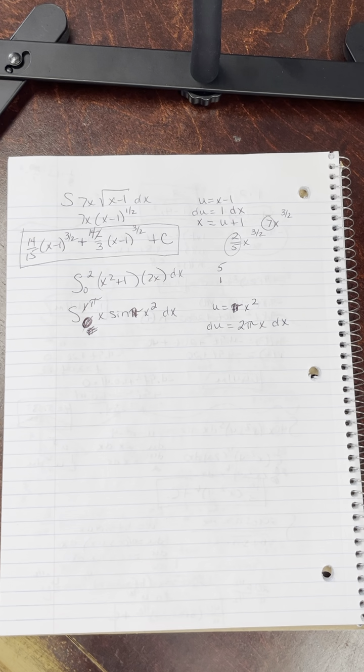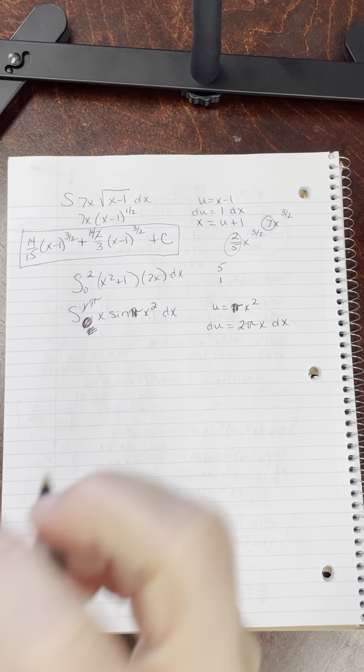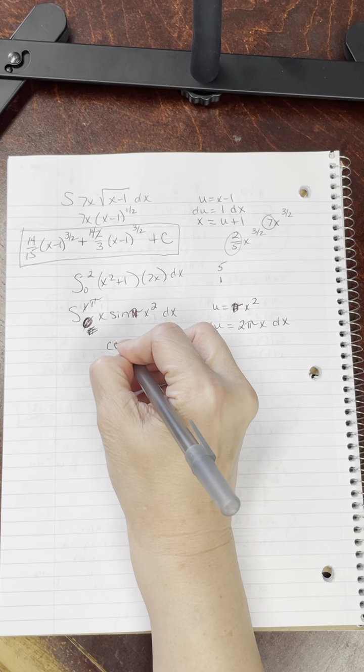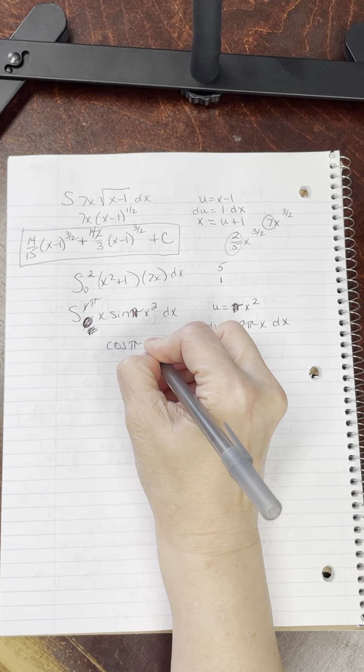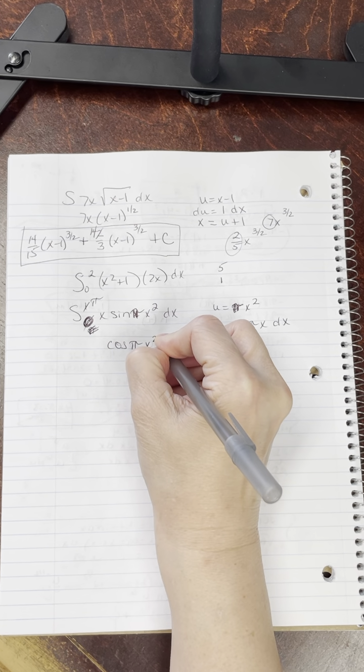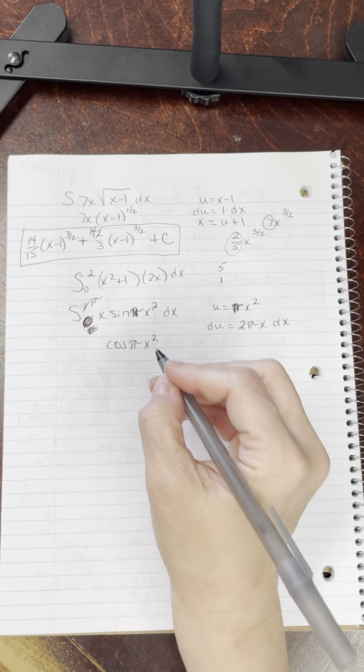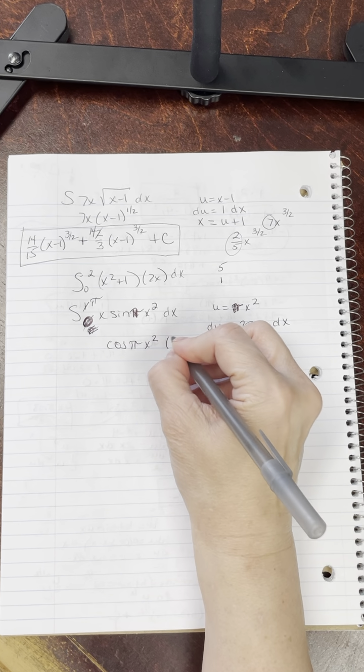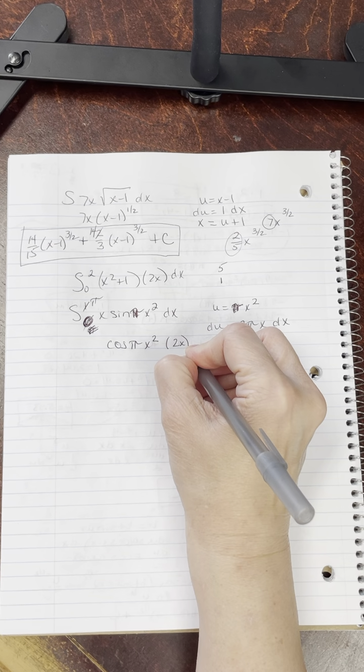Okay, now when we integrate, sine goes to cosine pi x squared, and then that adds the extra 2x.